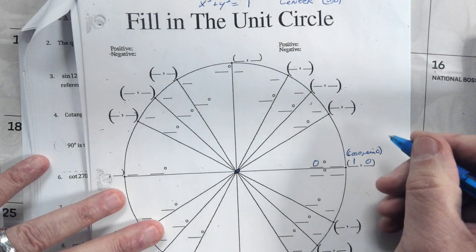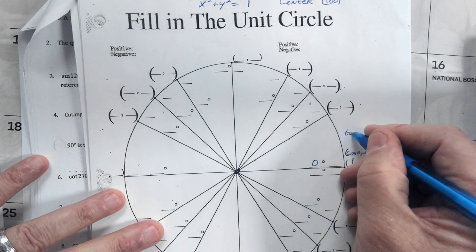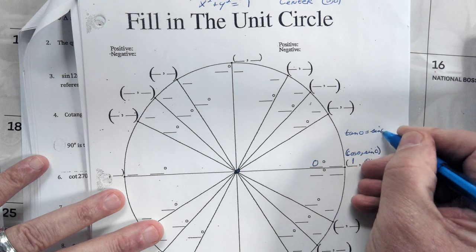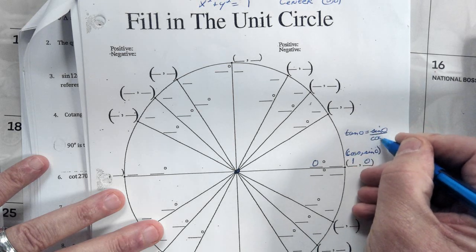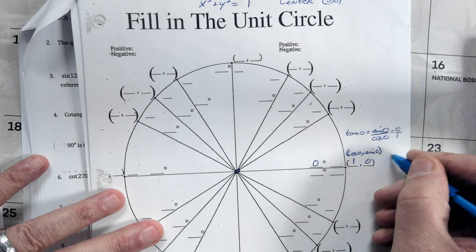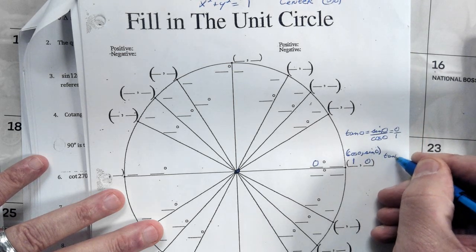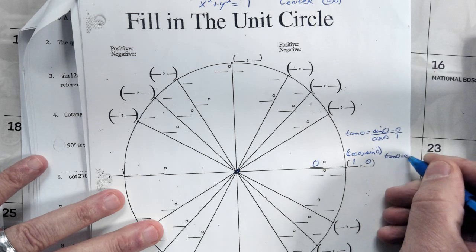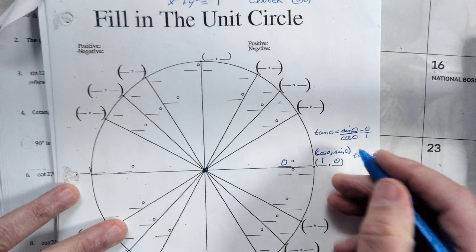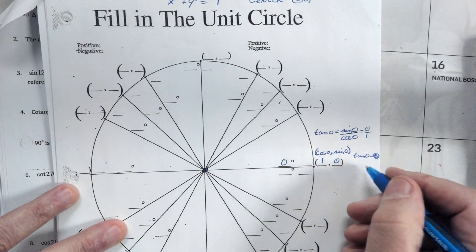The tangent of 0 is simply the sine of 0 over the cosine of 0, which is 0 over 1. So the tangent of 0 equals 0. So you got the cosine, the sine, and the tangent.